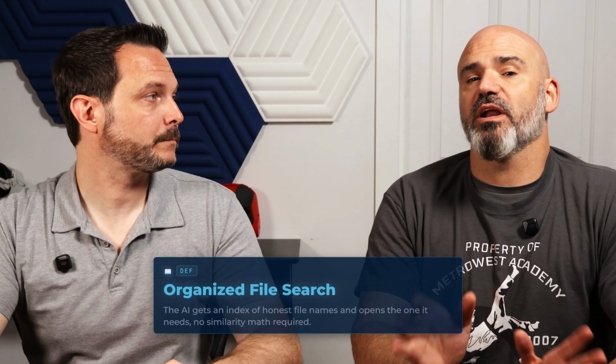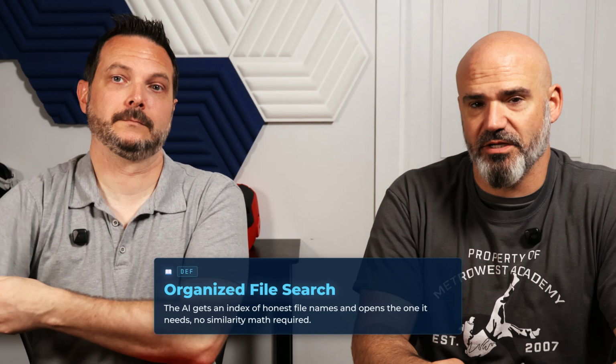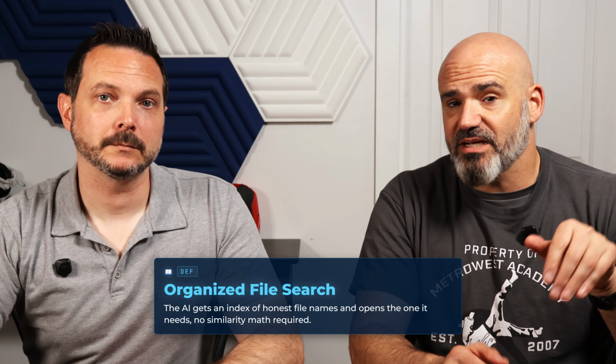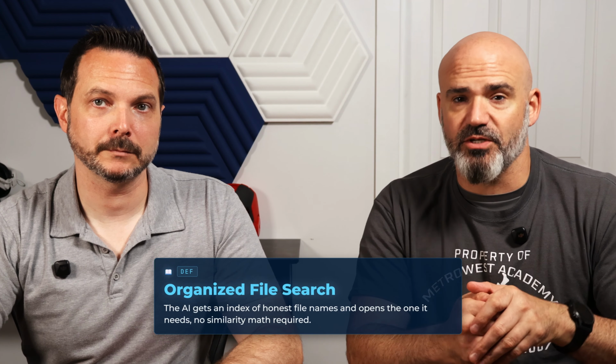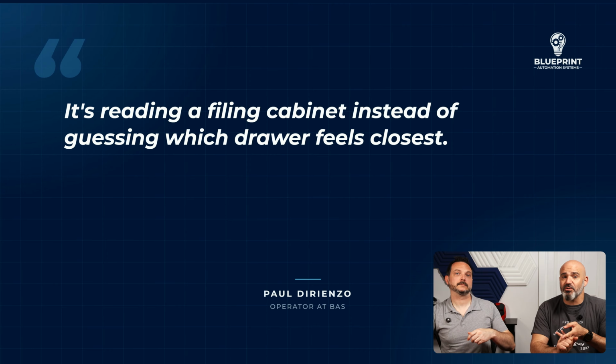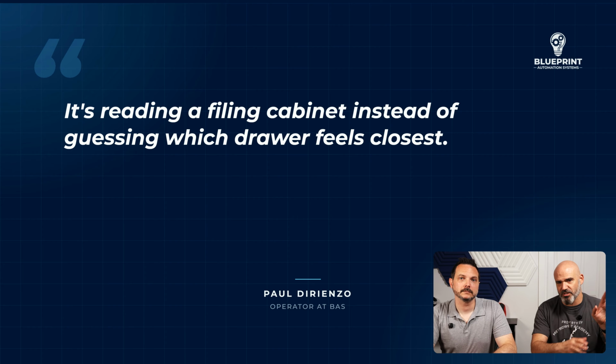Option 3, an organized file search. This one is really underrated. AI gets an index, sees really honest file names, and opens the one that it needs. It's reading a filing cabinet instead of guessing which drawer feels the closest. We talked about that librarian before. Works beautifully right up until your naming and your organization gets sloppy, and then it doesn't work at all. I have experienced this one.